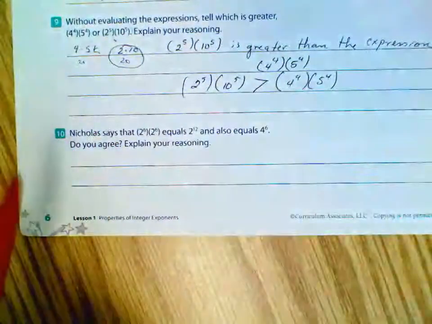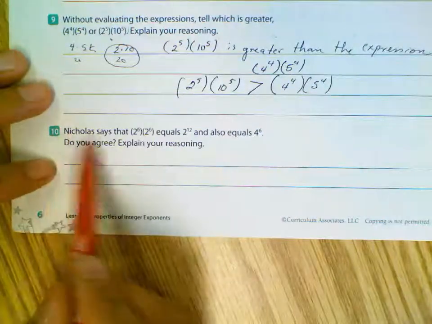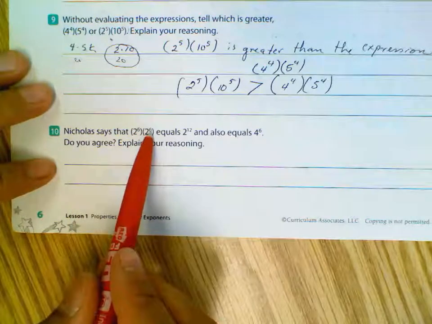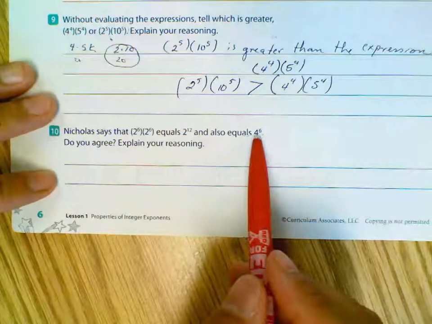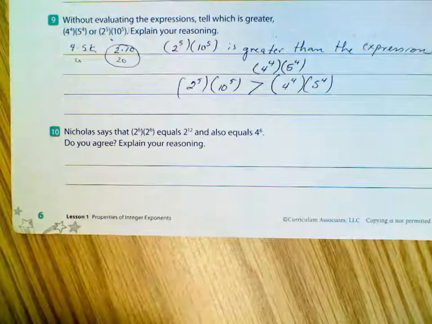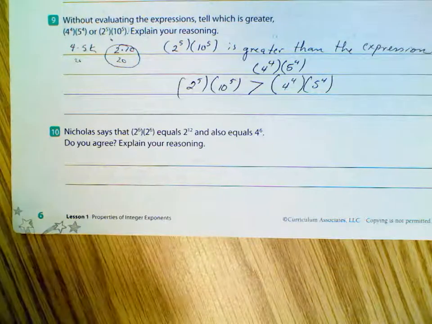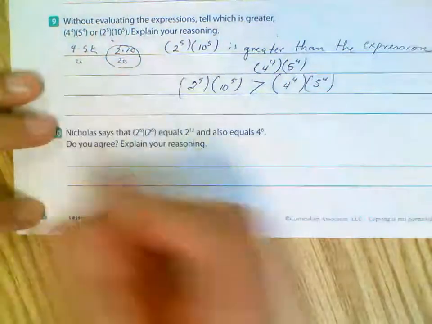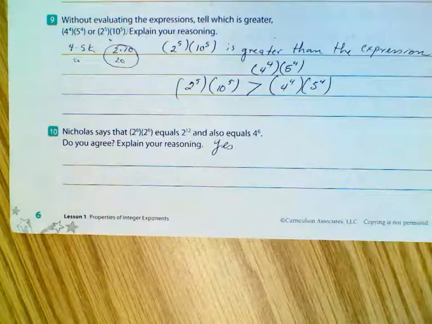Problem number 10 for this page, and this will be the last one for this page, number 10. Nicholas says that 2 to the 6th power times 2 to the 6th power equals 2 to the 12th and also equals 4 to the 6th power. Do you agree? That's a yes-no question. But then they are asking you to explain. You need to explain. I'm going to say yes. Okay? I'm going to write yes. They are the same. Now remember the formulas.